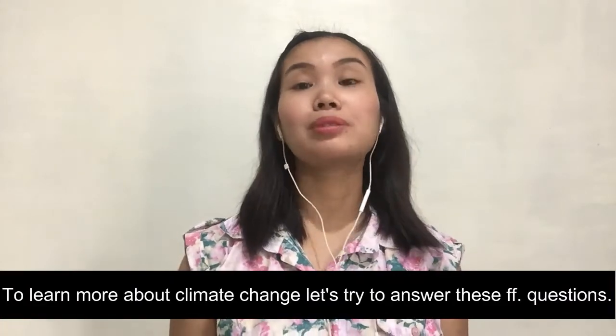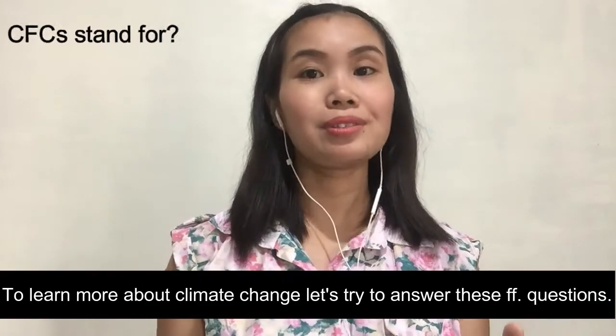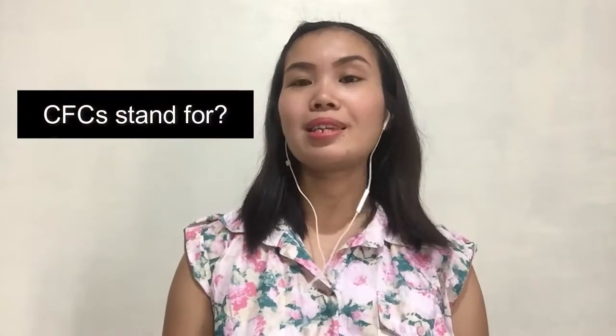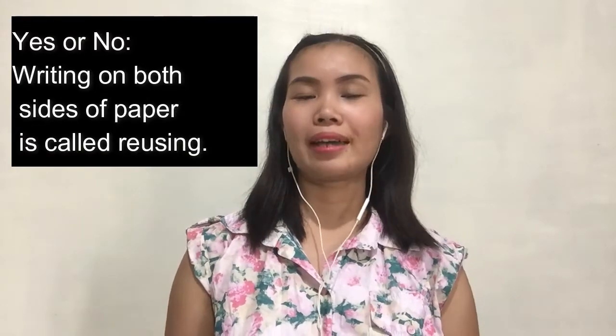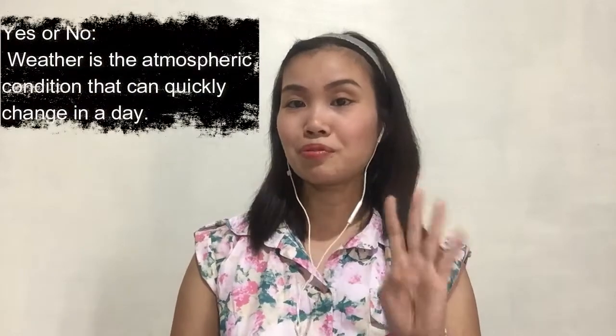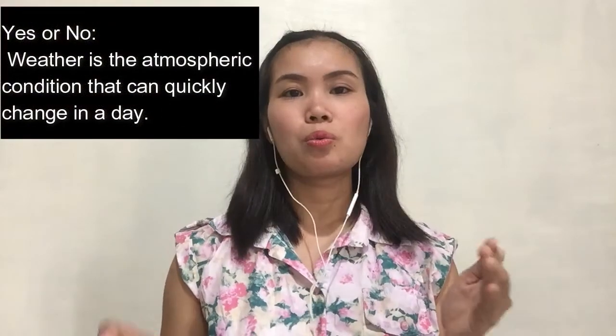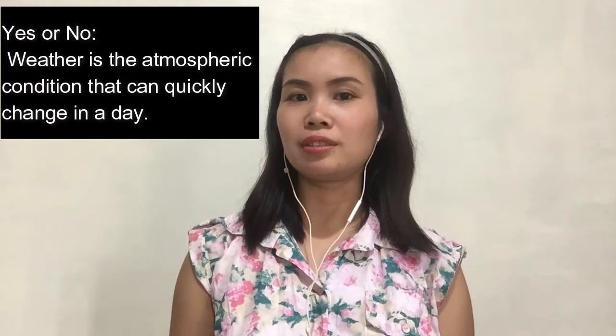To learn more about climate change, let's try to answer these following questions. Are you ready? Number 1, CFC stands for? Number 2, what type of greenhouse gas is released when coal is burned? Number 3, yes or no, writing on both sides of paper is called reusing. And number 4, yes or no, weather is the atmospheric condition that can quickly change in a day.